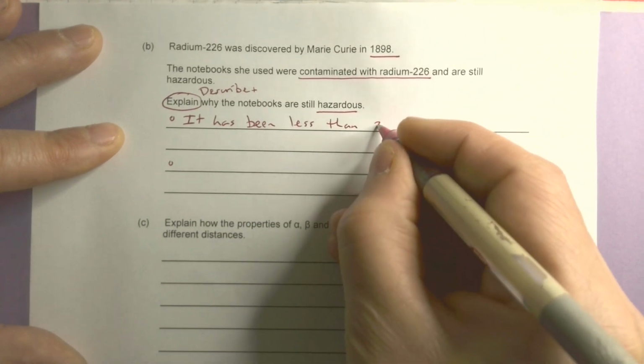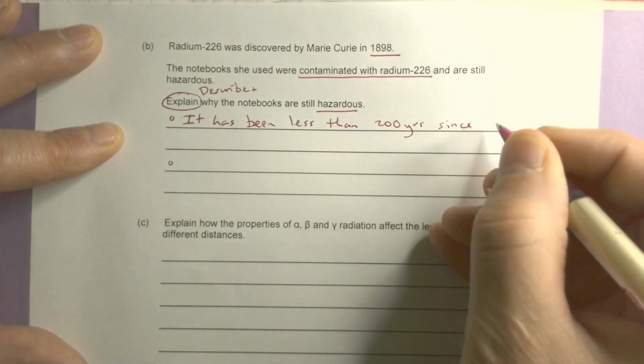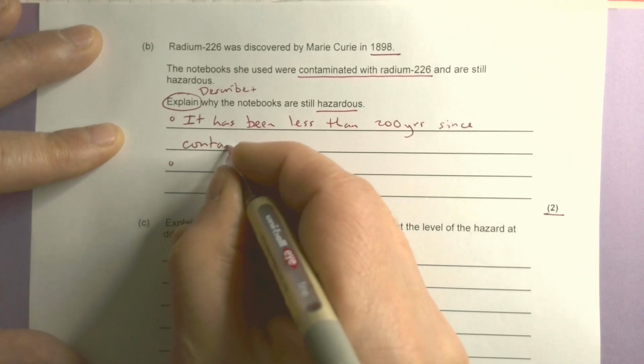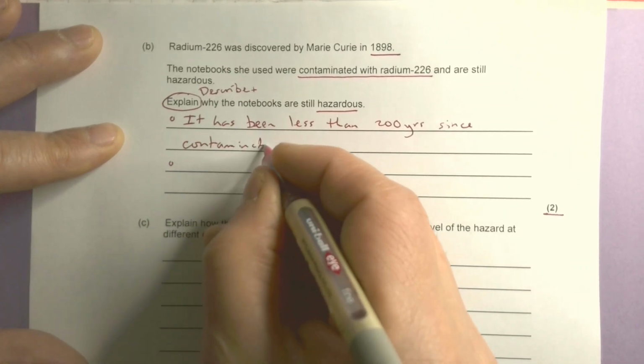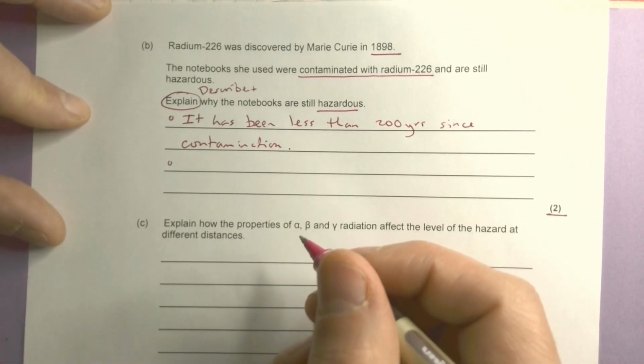It's been less than 200 years since contamination. Okay, that's the describe bit. I'm just saying how long ago it happened.